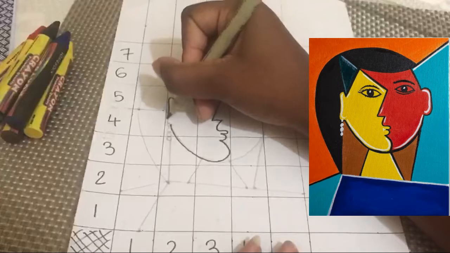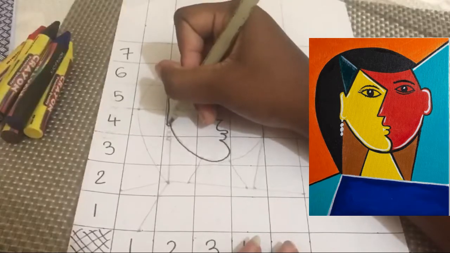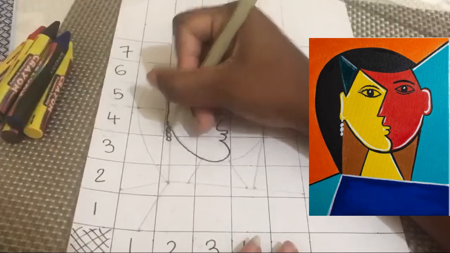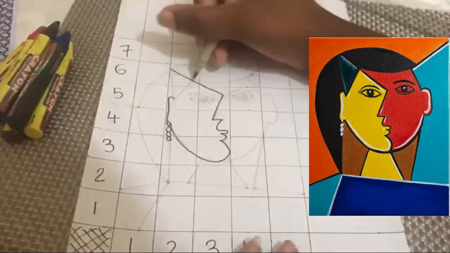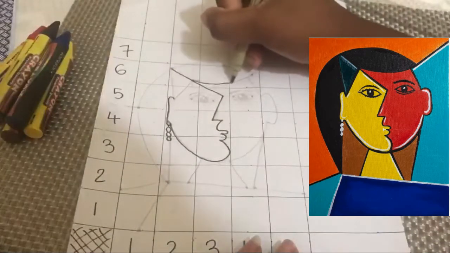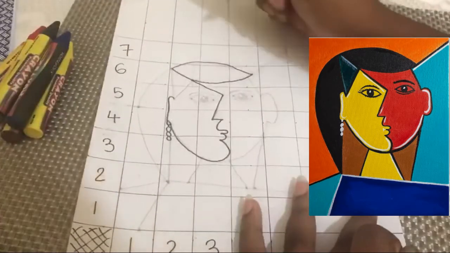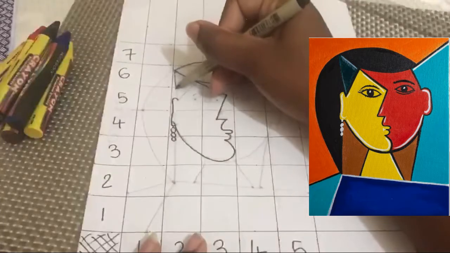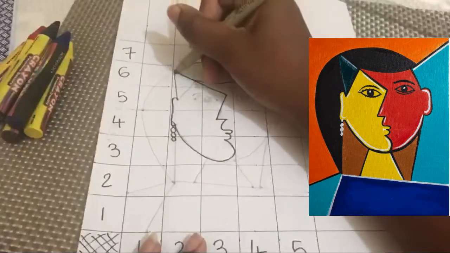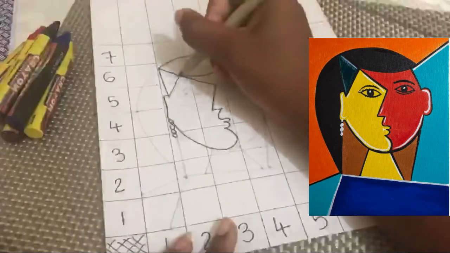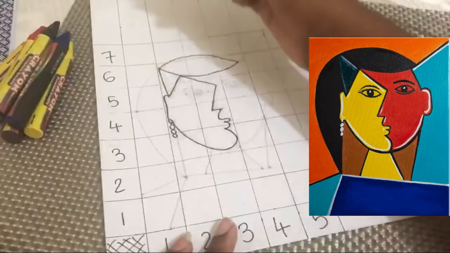So I'm just going to trace over what I drew. Oh, I messed up there, but there's no messing up in art.